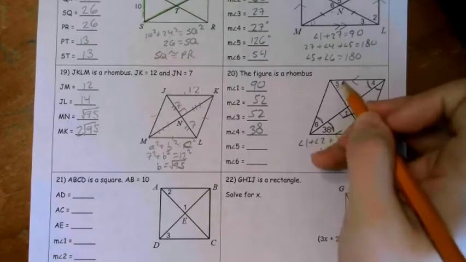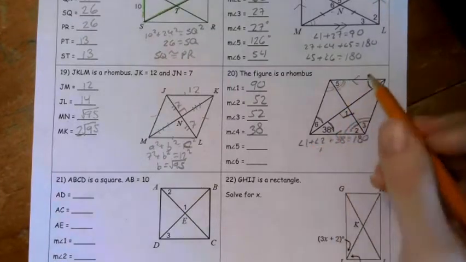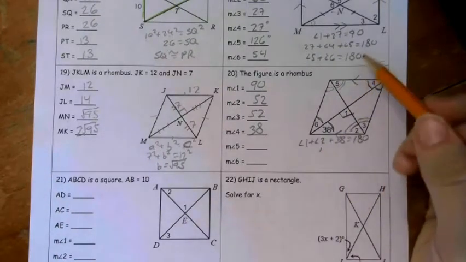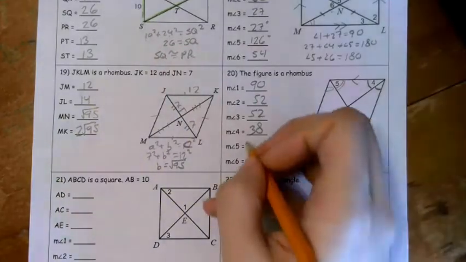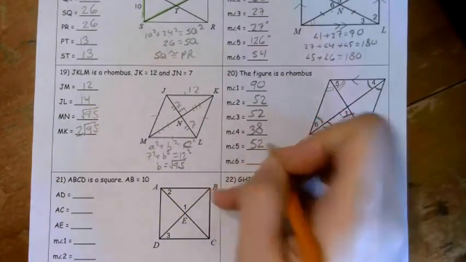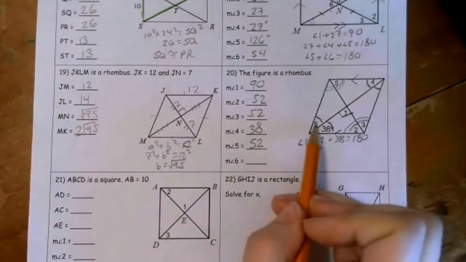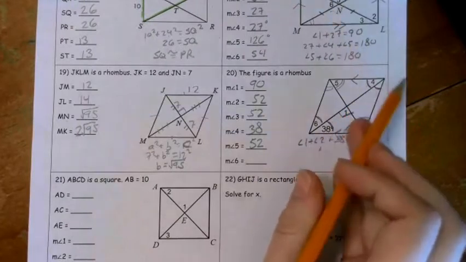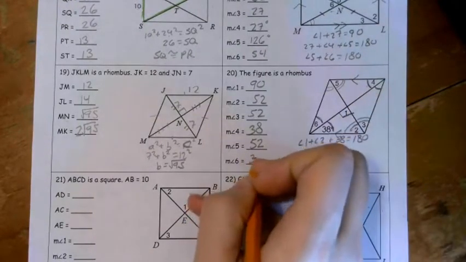Again, we know that this angle is bisected. We can use the alternate interior angles theorem to say that angle 5 is congruent to angle 2, and angle 2 we found is 52, so angle 5 is also 52. And then our last angle is angle 6. Because this diagonal bisects this angle, angle 6 is congruent to 38.